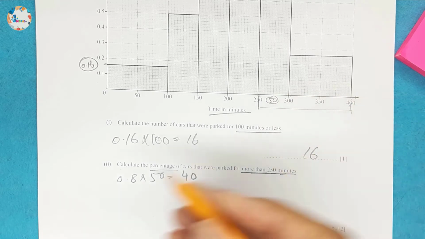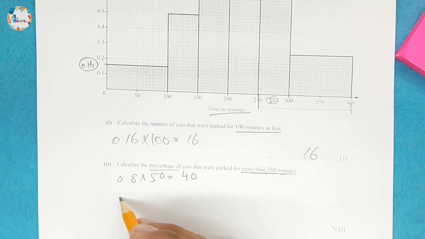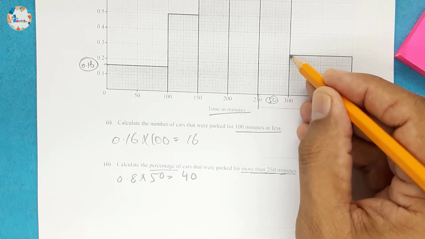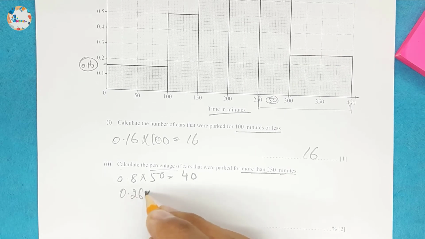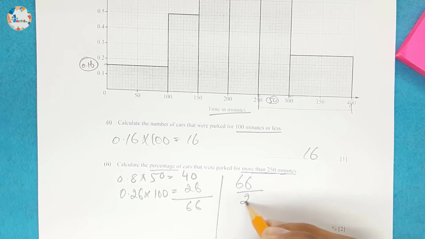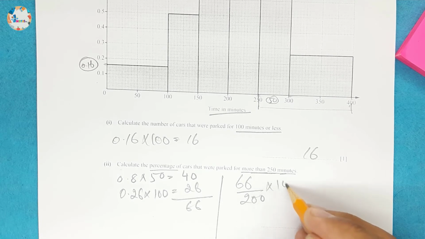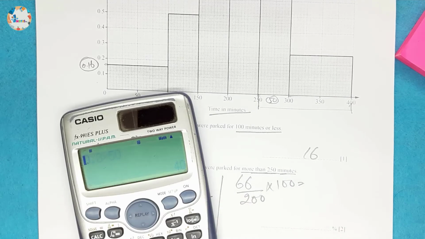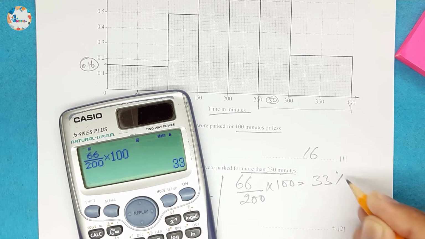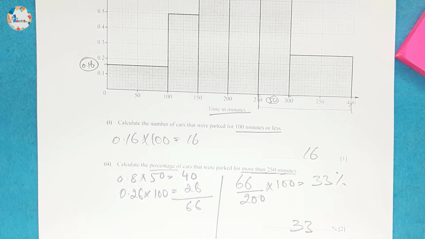So 300 to 400 will be 0.26 multiplied by 100. This range is 100, so this will be equal to 26. So we can add them together, will be 66. So 66 over 200. For percentage, we will be multiplying by 100. 66 over 200 and multiply by 100, this will be resulting to 33%. So 33% will be our final answer for this one.